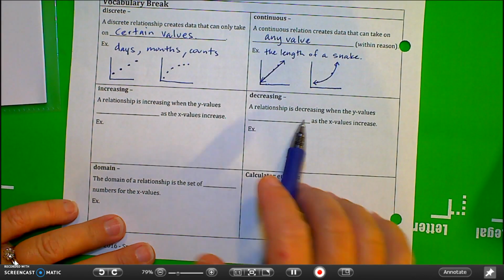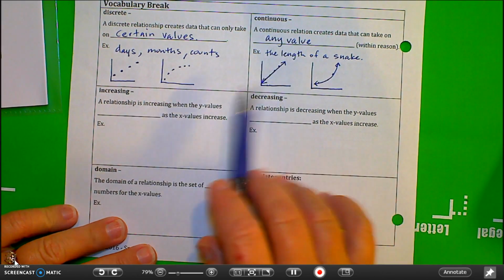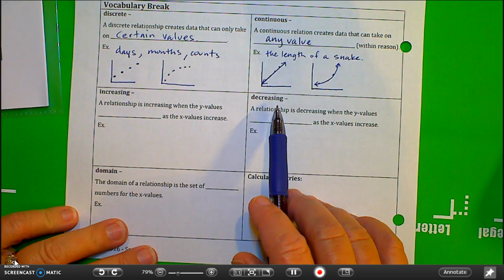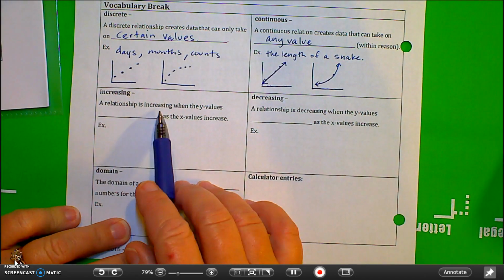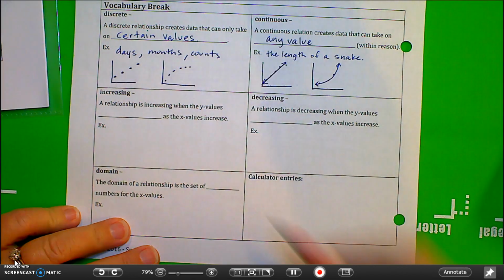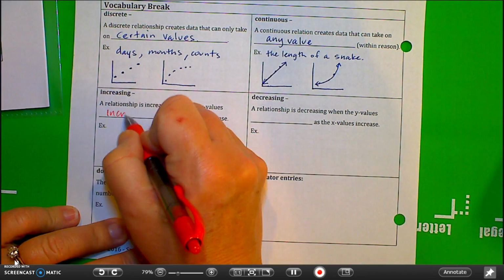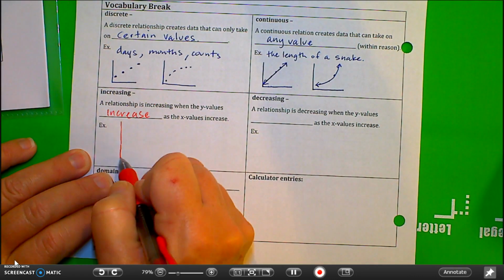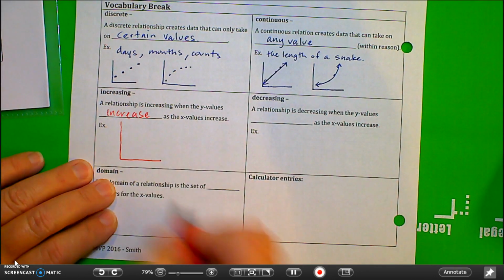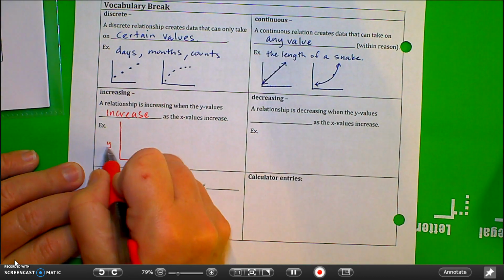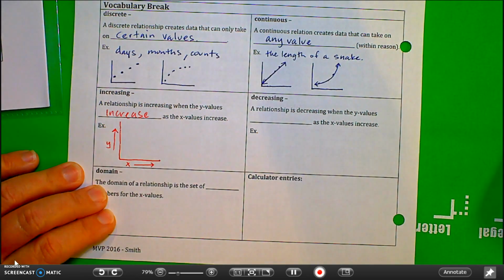Okay, a couple other things about graphs and relations. They can be increasing or decreasing. A relationship is increasing when the y values increase as the x values increase. I think the easiest way to see this is just to look at a graph. The x values get bigger going to the right. The y values get bigger as they go up.